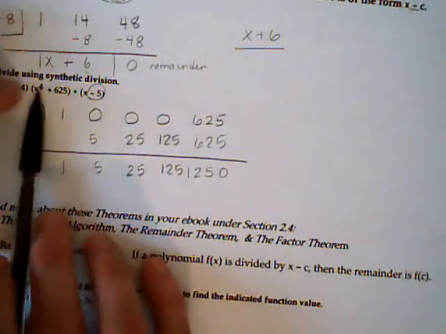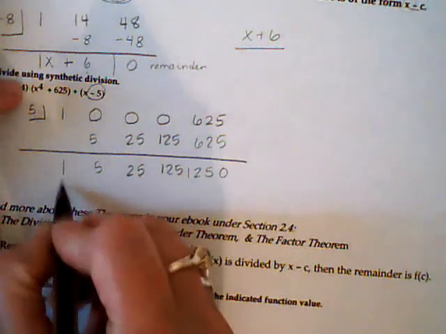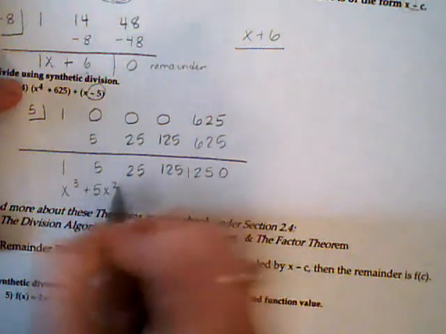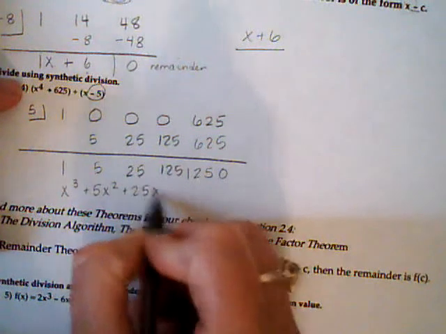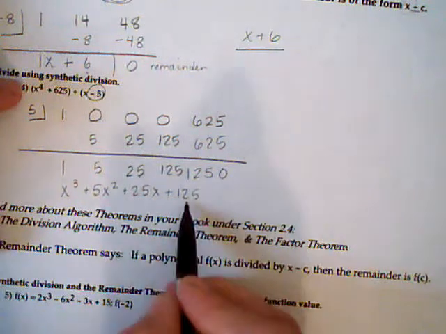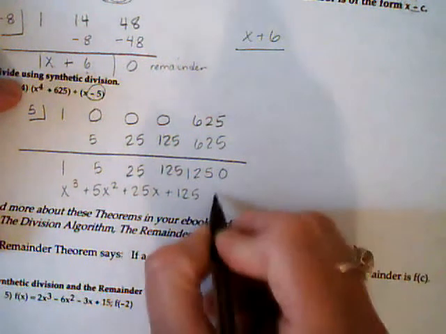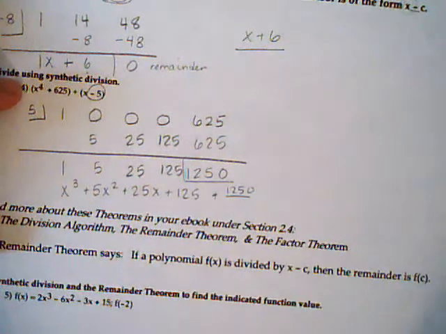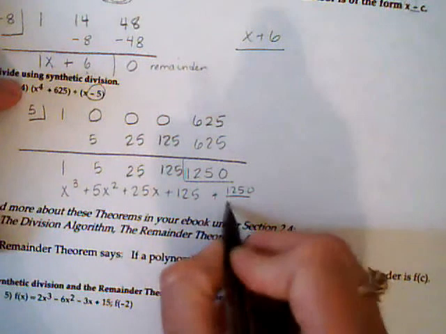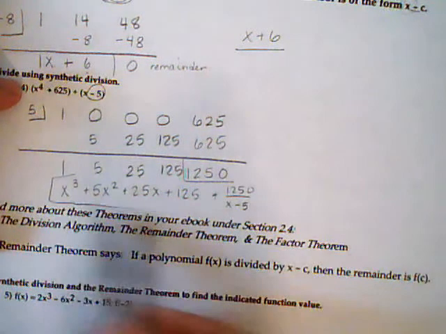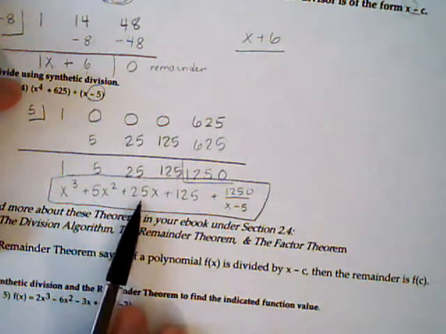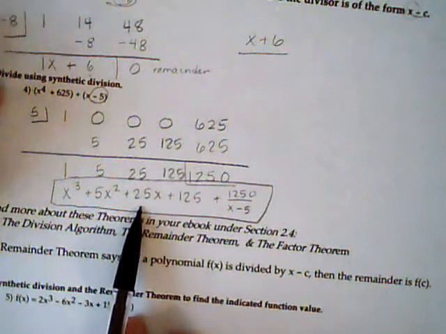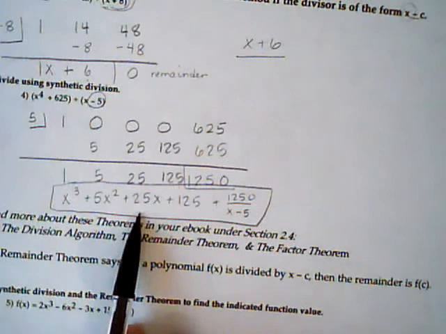Okay, so now I need to go back and plug in my variables. The highest degree was x to the 4th, so this would be 1x to the 3rd plus 5x to the 2nd plus 25x plus 125. I should always have a constant. Then I have a remainder. Remember we said this last number is the remainder. 1250 over x minus 5, which is what I was dividing by. So all of this would be my answer. Now if we did this one by long division, you would still get the same answer. It would just be a really long problem you would have to work out.